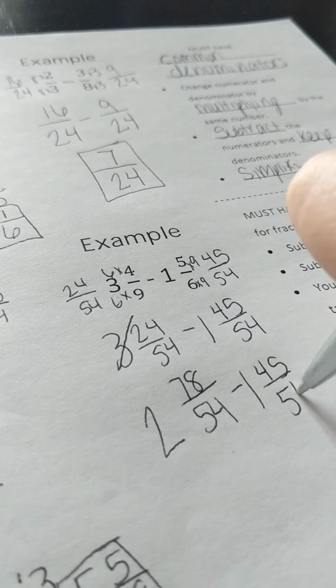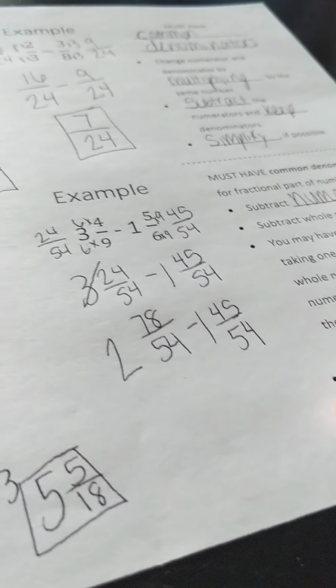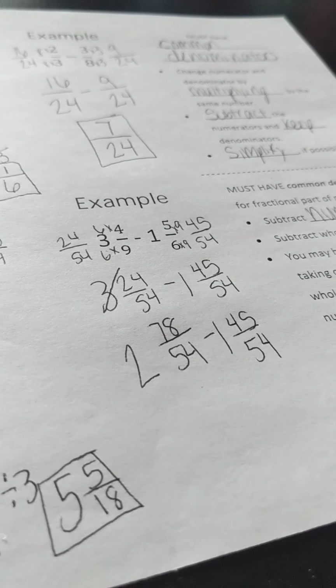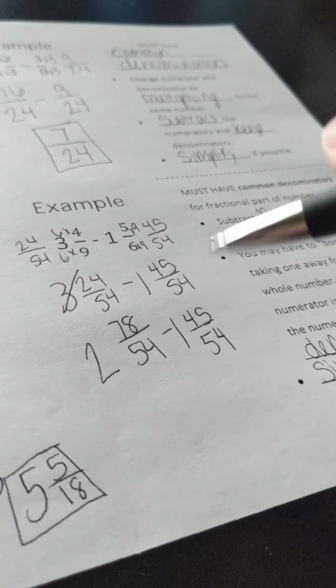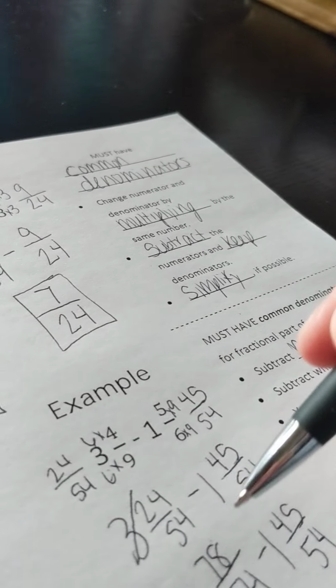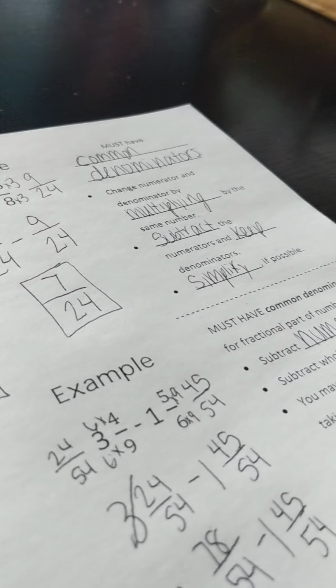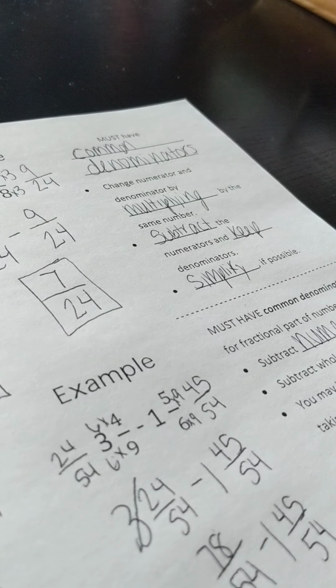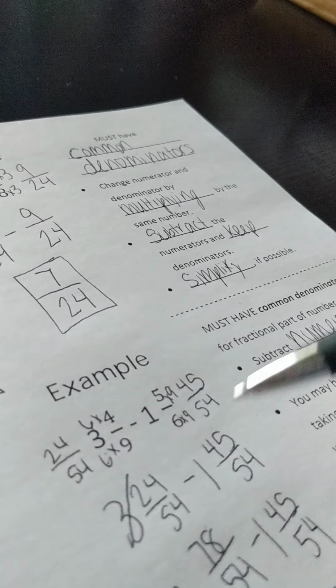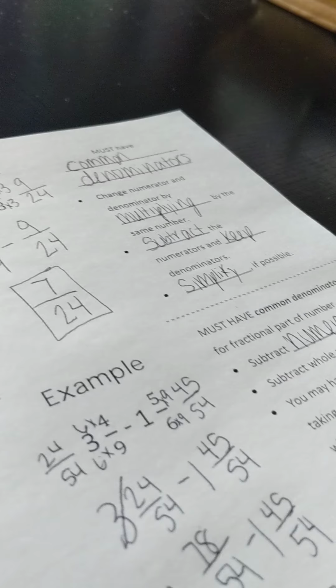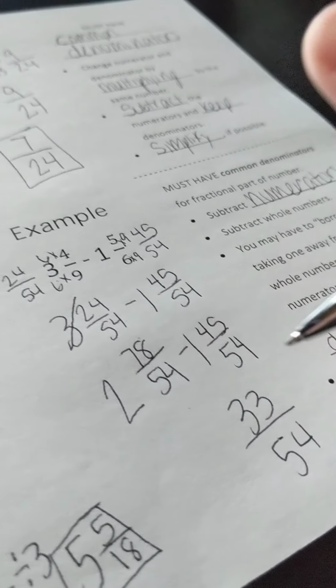Write down our other fraction, and so now we're able to subtract. So we're going to subtract the top number, 78 minus 45, which gives us 33, I believe. Yes, and then 54, and then we'll do our whole numbers, 2 minus 1.